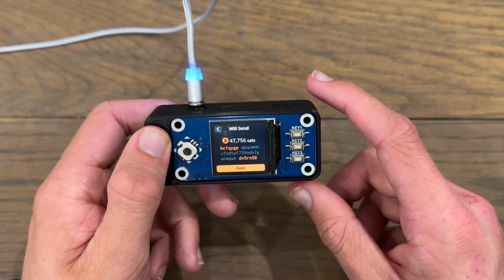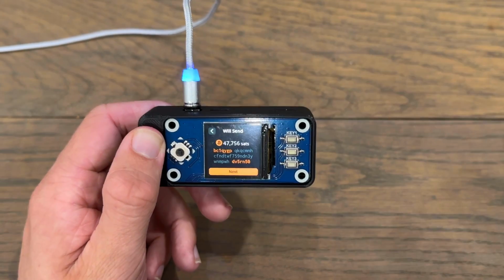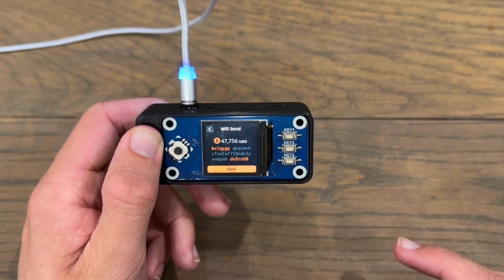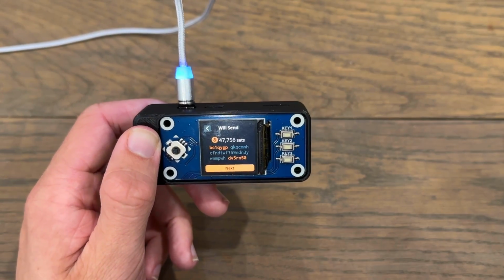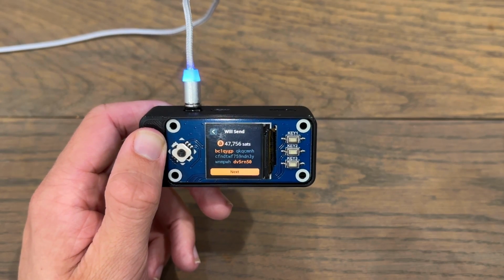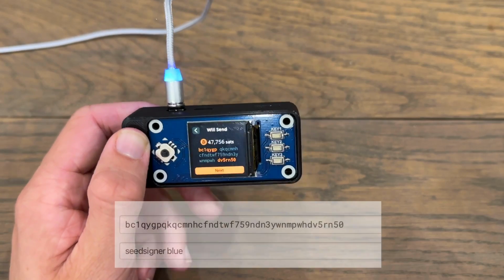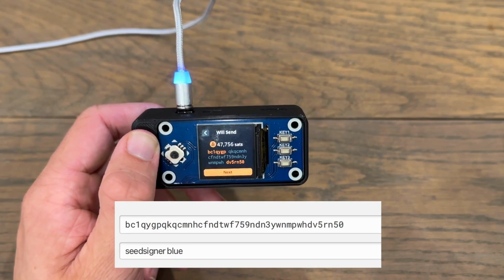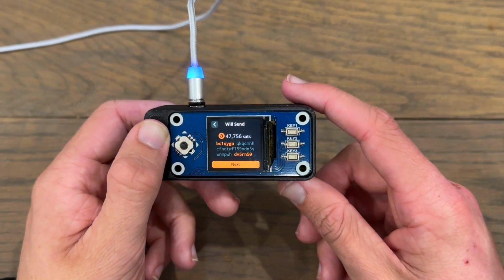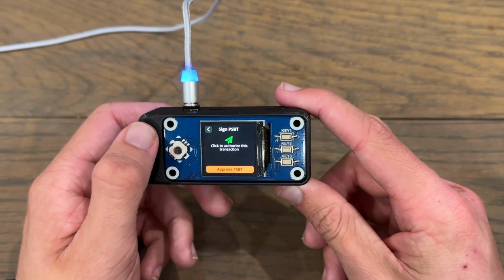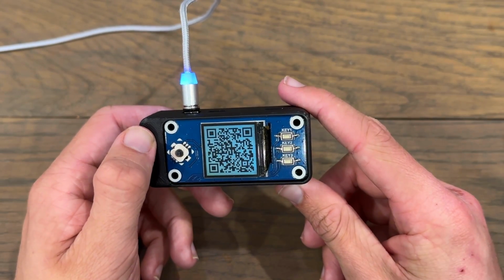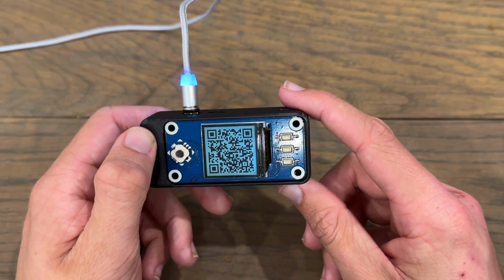And now SeedSigner will show us the recipient address. Conveniently, SeedSigner highlights the first few characters and the last few characters. So take a look at your receiving address and make sure the highlighted characters match. So I'm looking over at my computer and I can see these both match. What I'm going to do now is click next and then approve this PSBT. And here is our signed transaction.